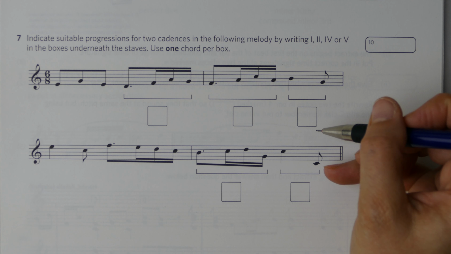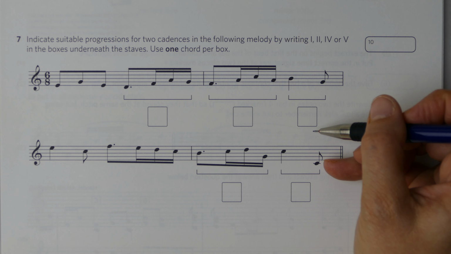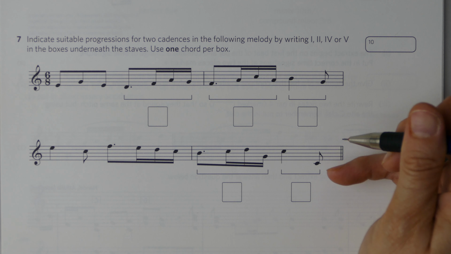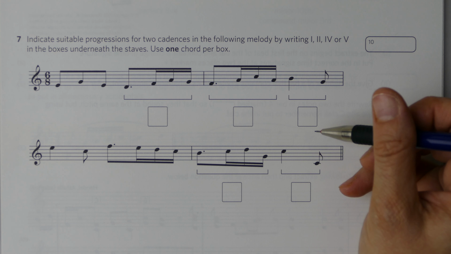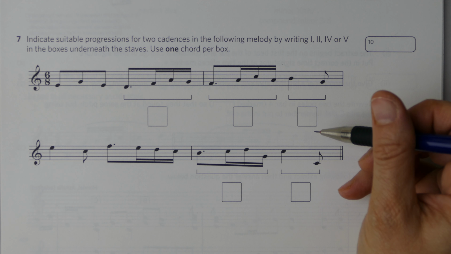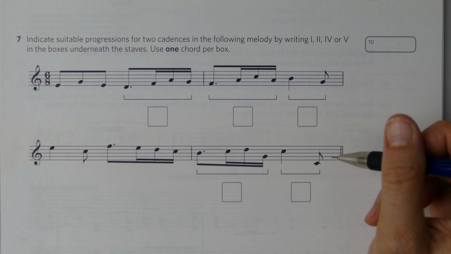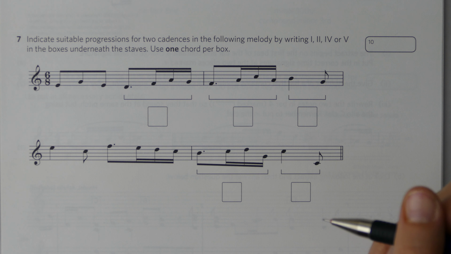5 to 1 is a perfect cadence. That's a really strong sort of ta-da finish. It's a really strong close. 4 to 1 is also a proper full close, but it's a little bit more gentle sounding. It's often described as a sort of an amen kind of ending. That's a 4 to 1. And anything to 5 is an imperfect cadence. It just leaves you hanging. It doesn't sound finished at all.